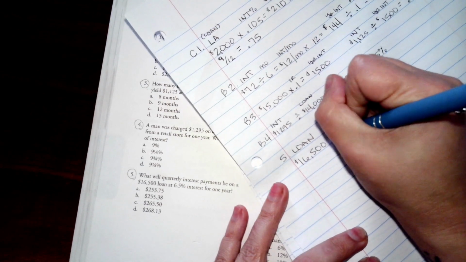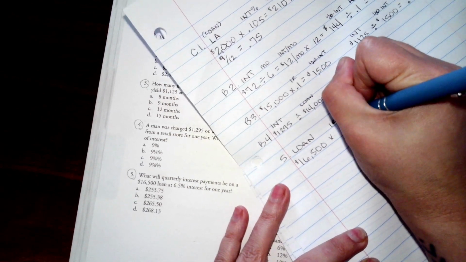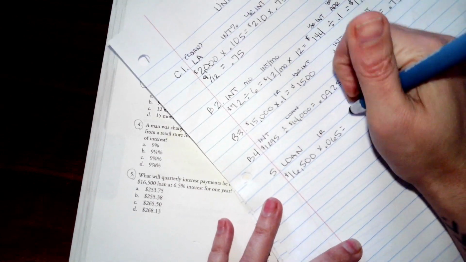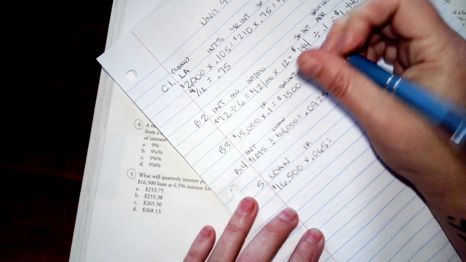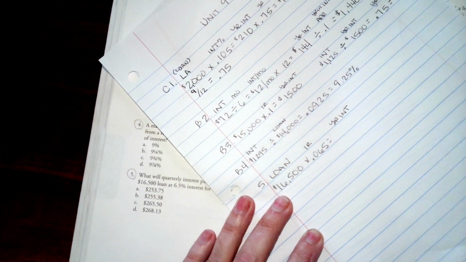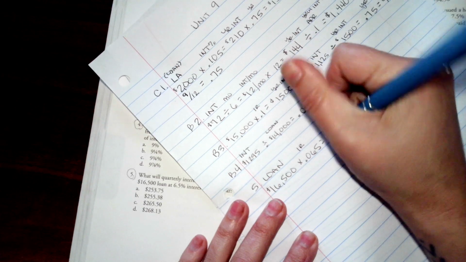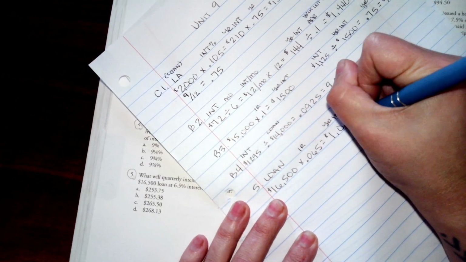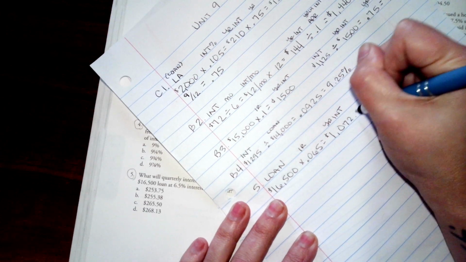So we can multiply the loan amount by the interest rate, 0.065, and this will tell us what the yearly interest is. So when you do that, the yearly interest is $1,072.50.